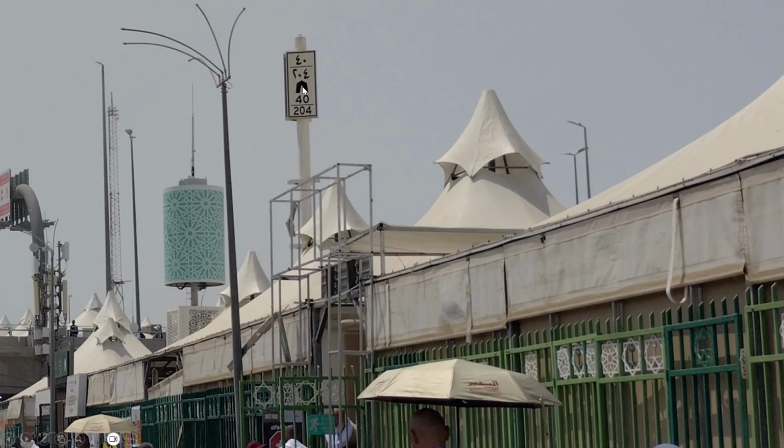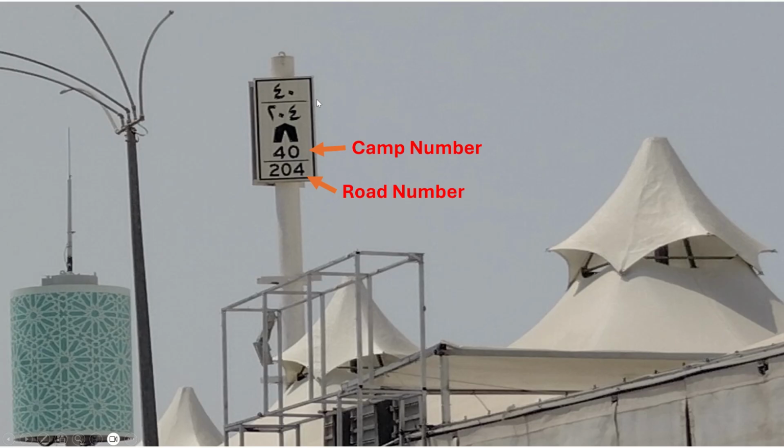On that your camp is mentioned, and this is the pole you need to remember once you reach your camp. Note it down and take a picture of this one, because the top number is your camp number, your tent number, and the below three-digit number is usually the road number. Here you can see my actual footage where I was staying.